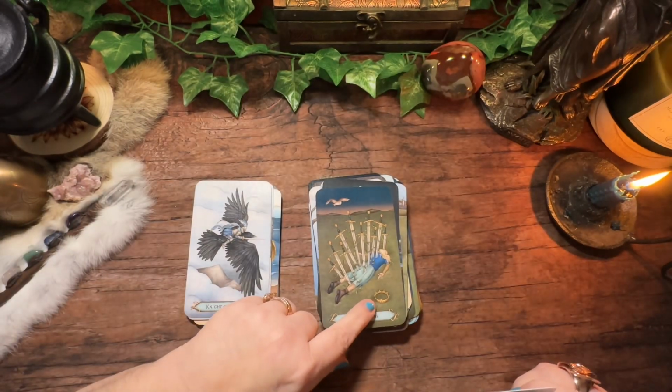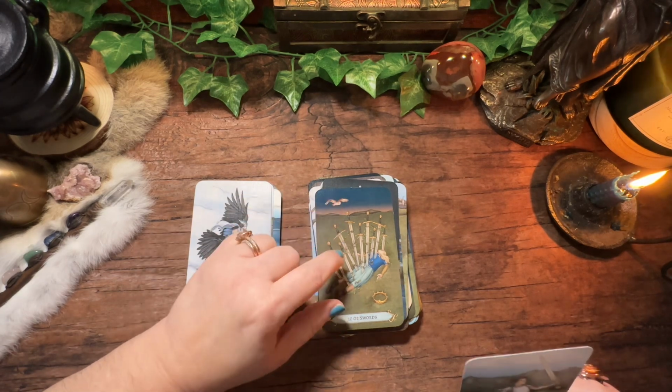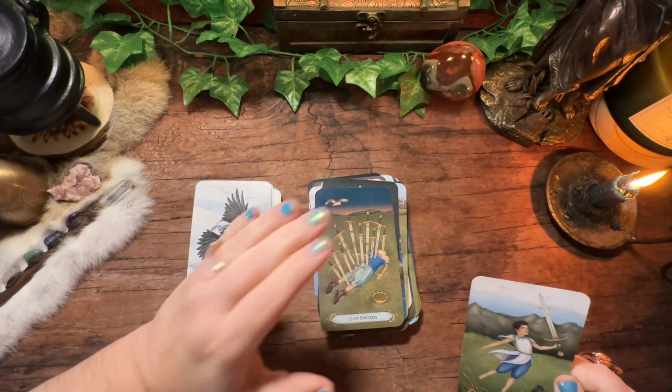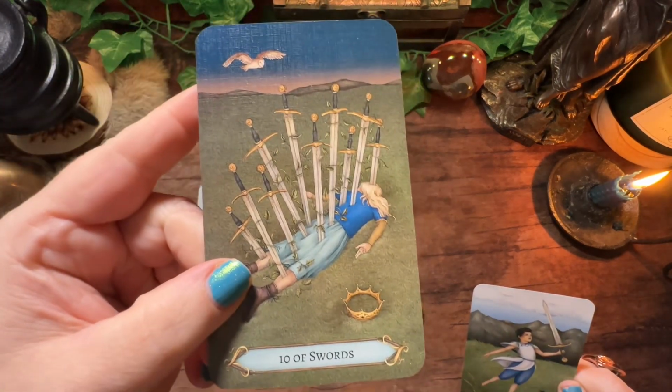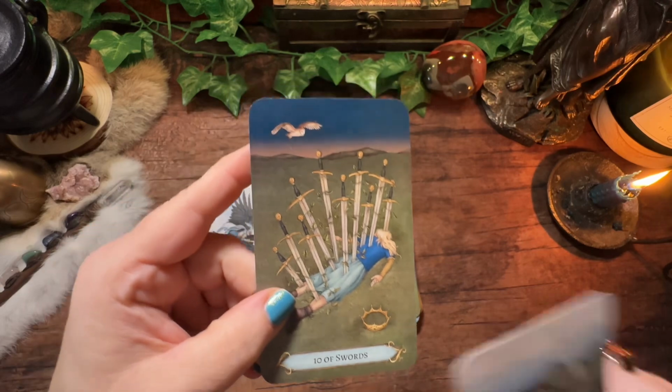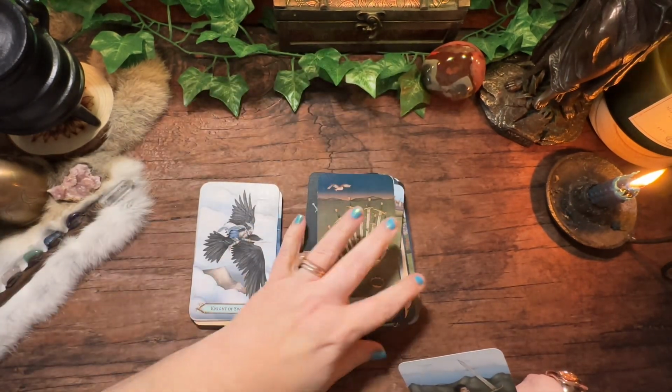How interesting that the crown has fallen, right? Because you probably didn't see that betrayal coming. But now that the betrayal has happened, now that knowledge, but your authority was more or less taken away.